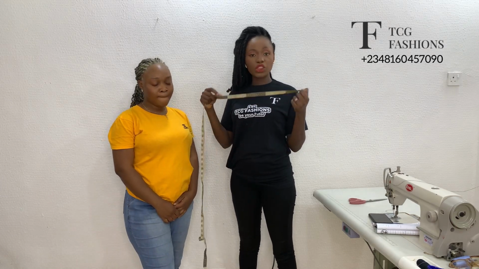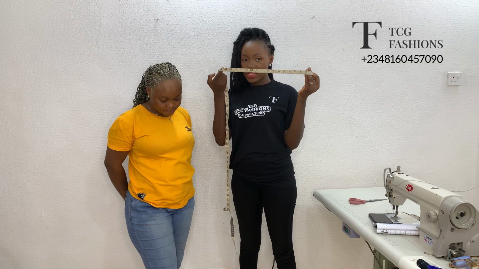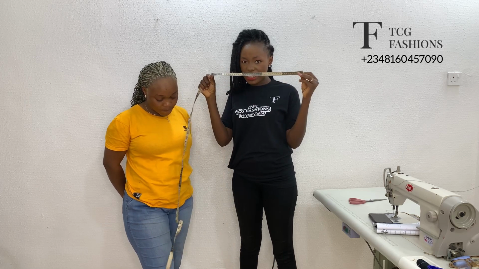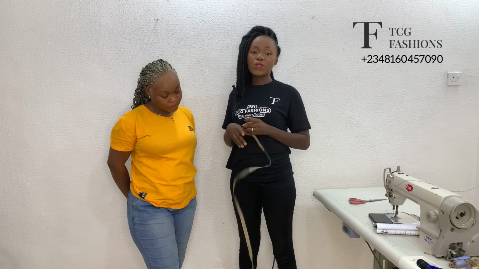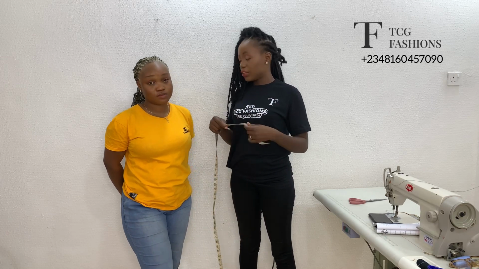So today I'll be showing you how to take accurate measurements for your basic bodice construction using Natalie Berry's method. I mentioned earlier that we are measuring in centimeters. There are two sides on your tape. This bigger side is inches, then the smaller tiny side is centimeter. So for this construction, we're using centimeter to measure. So let's just get started.